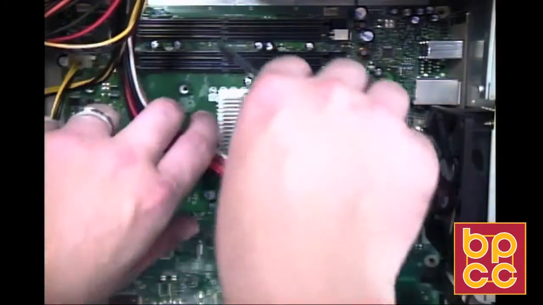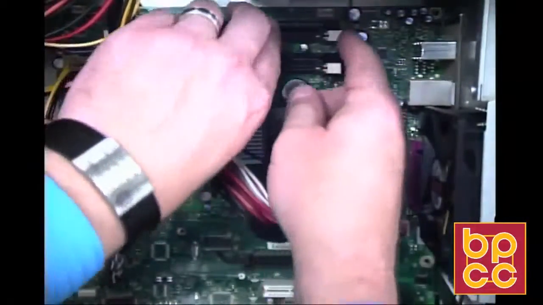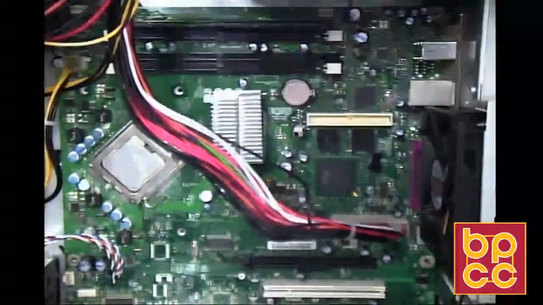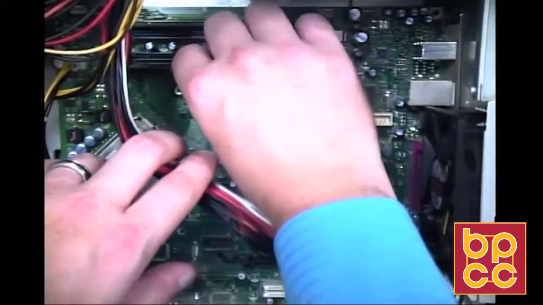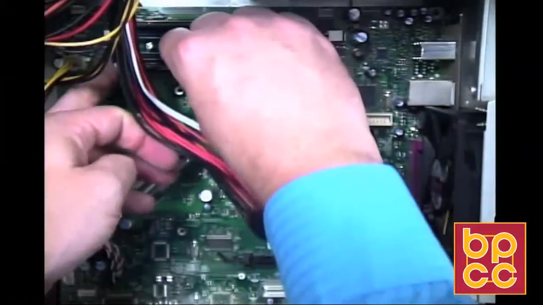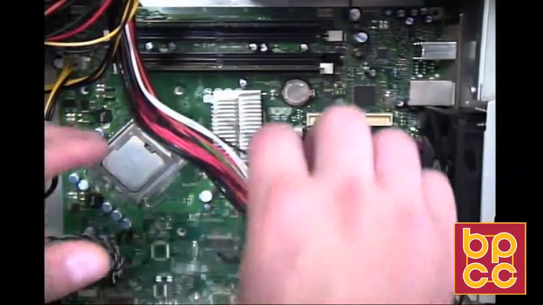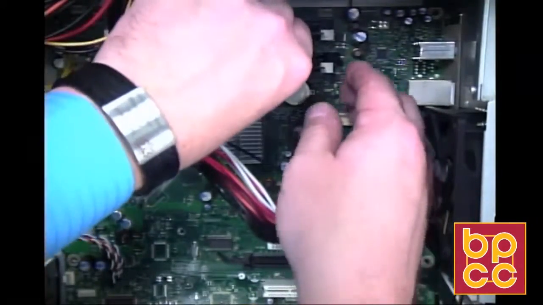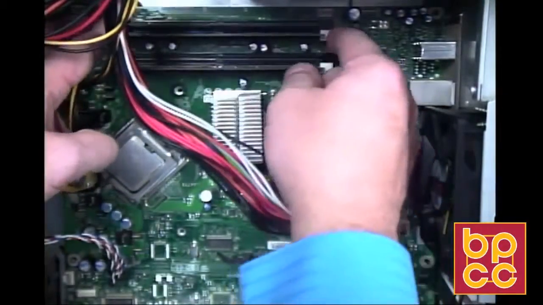I'm going to install the 2 gig first. They have to be installed securely and correctly. The clamps have to clamp down on them to make sure that they don't move. Now I'm going to install the 512 megabyte. You do have to put a little bit of pressure on them, just to make sure that they fit snug in there. And then last, the 1 gigabyte. As I said, you have to put some pressure on it.